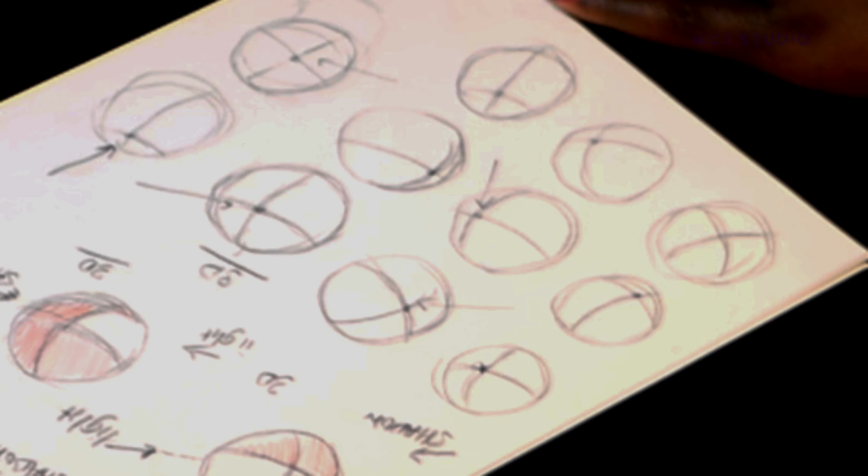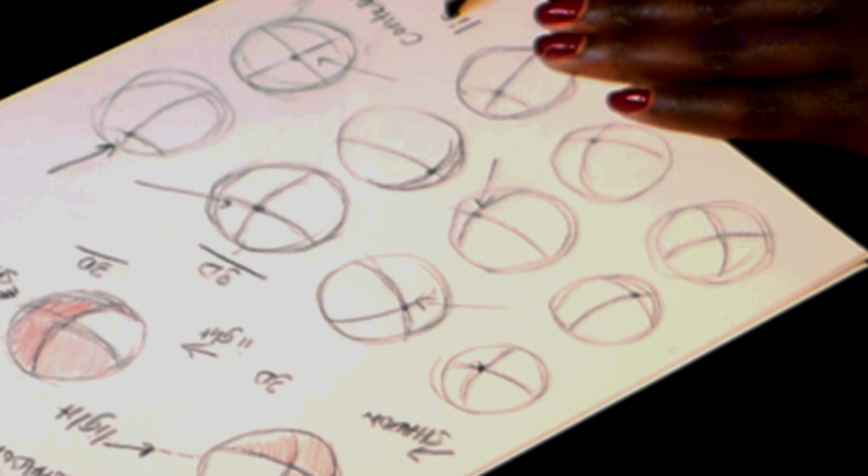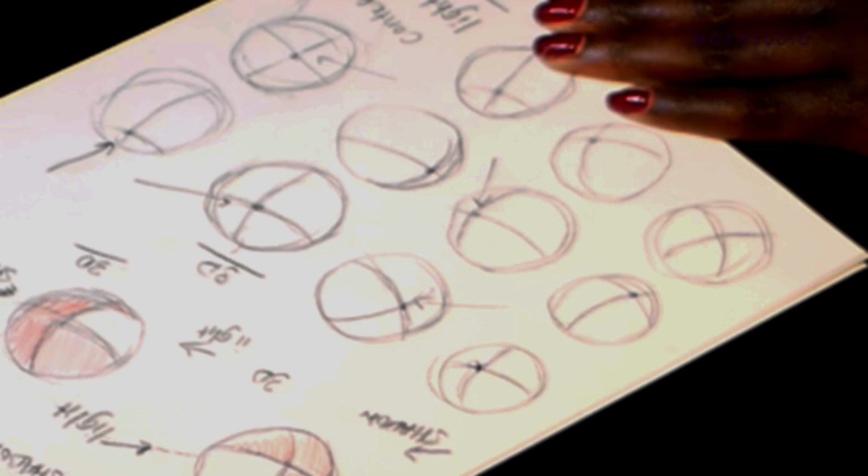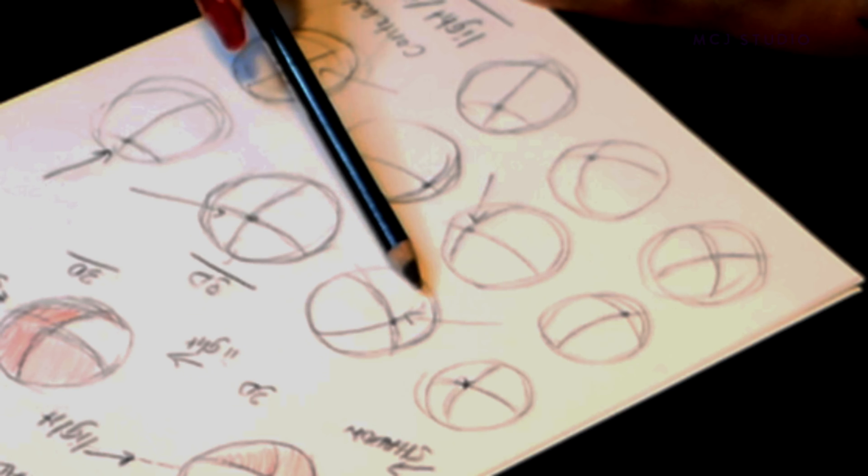Meaning, you study to see where there is contrast, light, darkness, which can help you to create dimension in whatever it is that you are drawing. And this goes also for other types of shapes. It goes for squares, it goes for rectangular shapes, it goes for triangular shapes, many types of shapes.